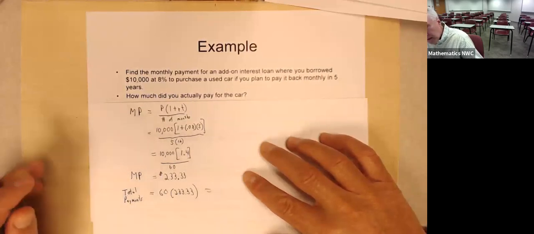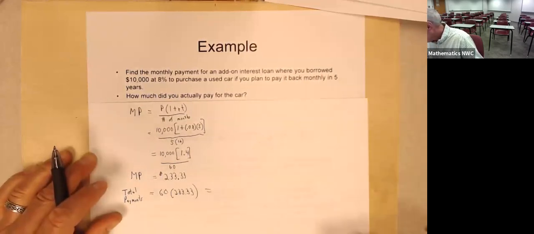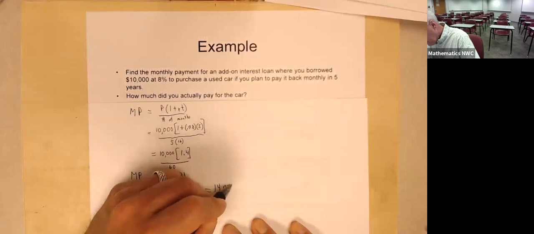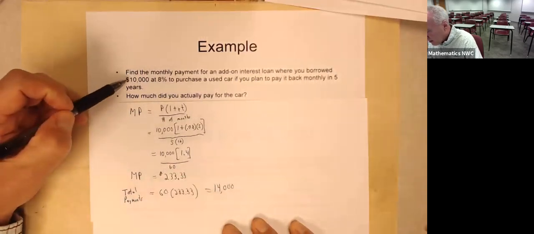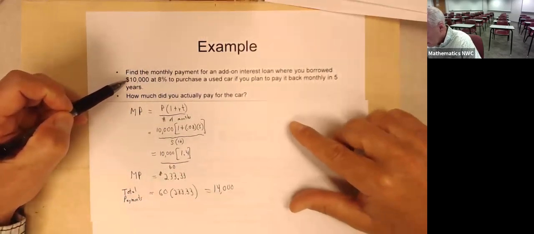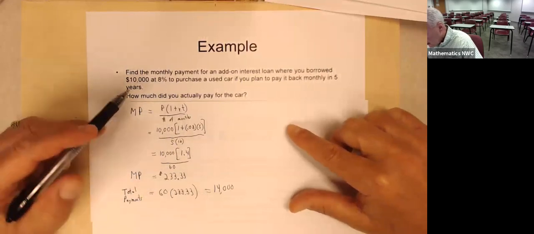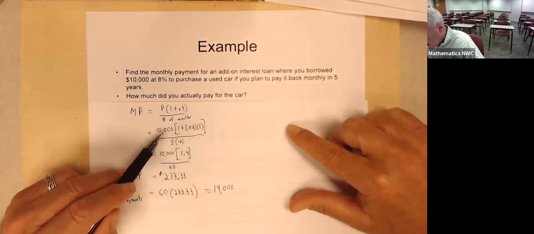Those total payments, when you're all the way done, are actually going to be $14,000, even though the car cost $10,000. You had to pay that additional $4,000 interest, and you were getting charged interest on $10,000 every month.